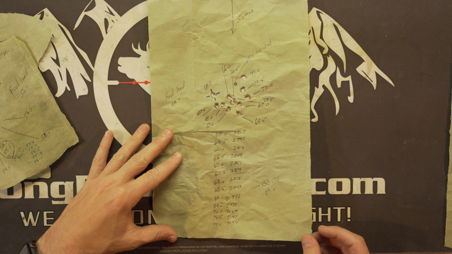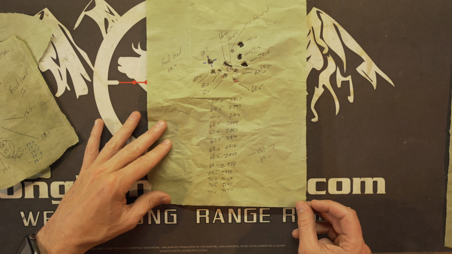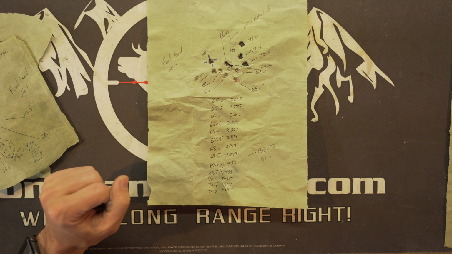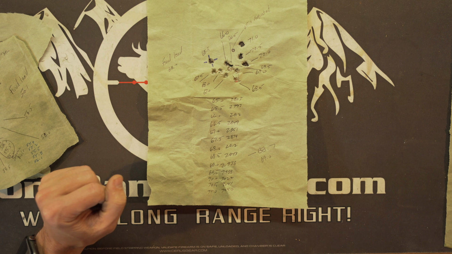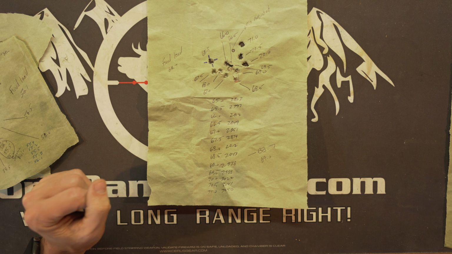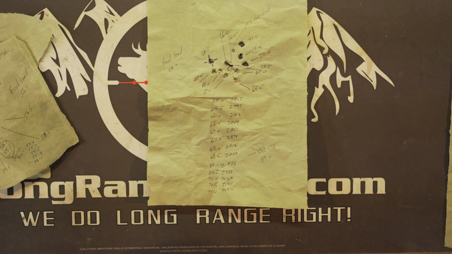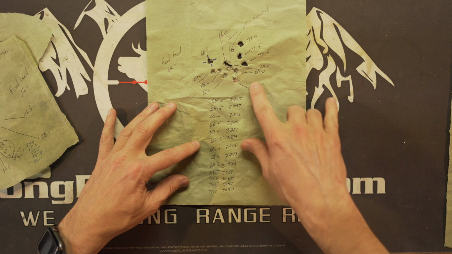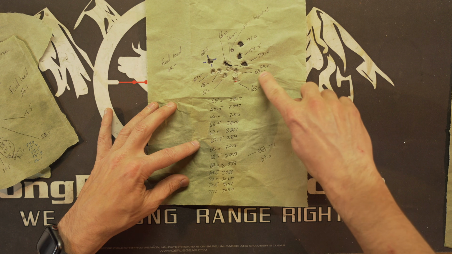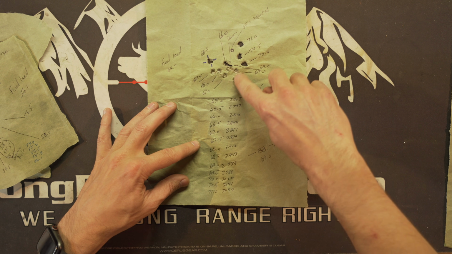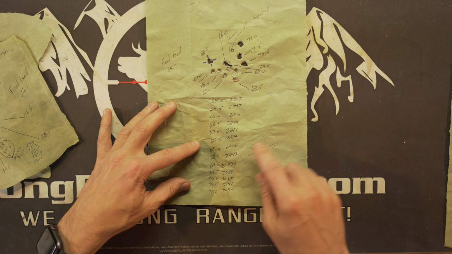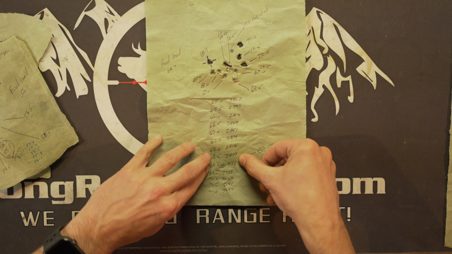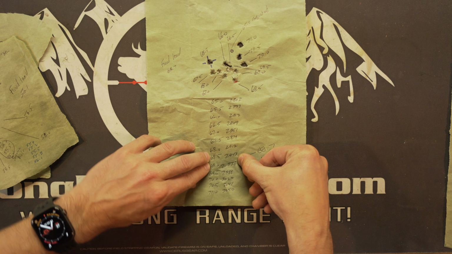So in this one here, we can see I loaded up from 65 to 71 grains. This is where I started with the Reloader 26 and a 215 Berger in the 300 WSM. What I ended up doing was, this 68 to 69 grains had a very small dispersion on the target. It also had, 68.5 to 69, a small ES.